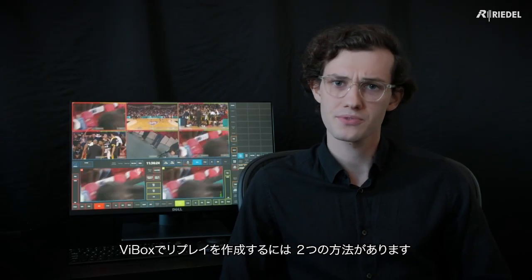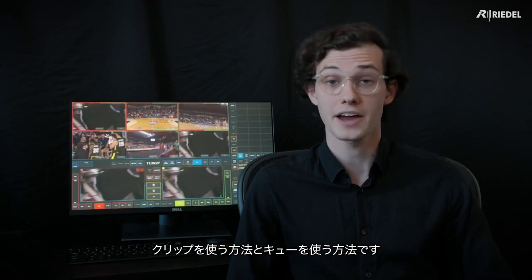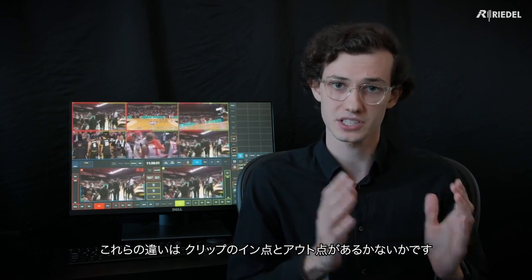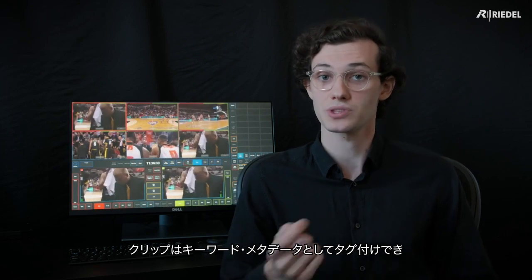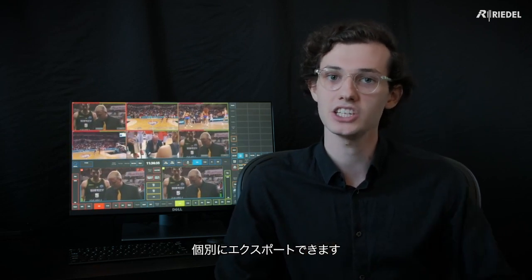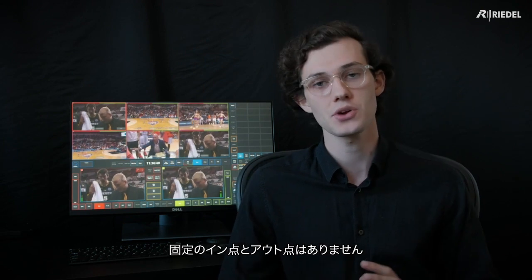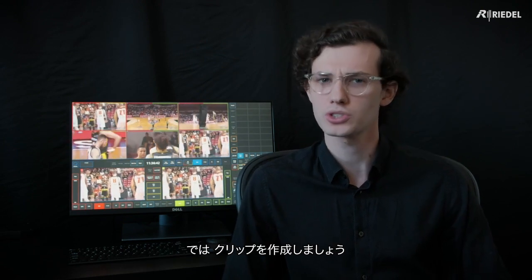There are two ways of creating replays within the ViBox, either with clips or with cues. The difference being is that clips have a fixed in and out point that can be tagged with keyword metadata and can be individually exported, while cues are just a reference point in time that don't have a fixed in or out point. We'll start by making a clip.